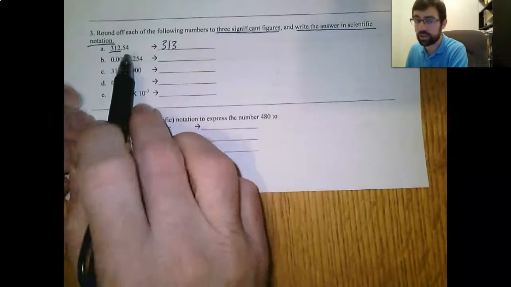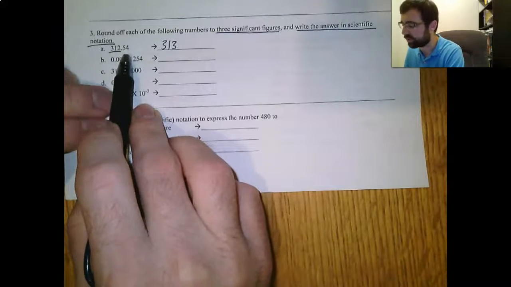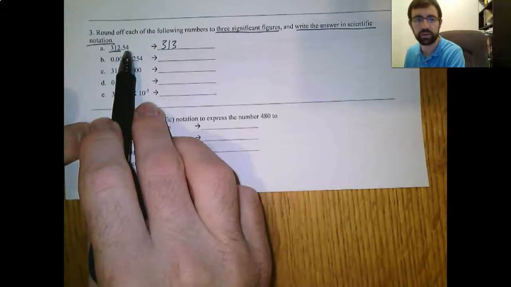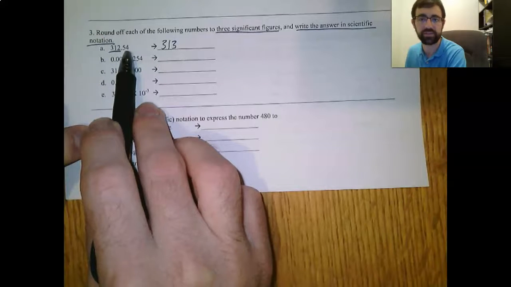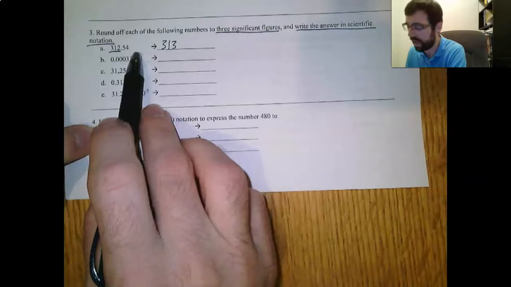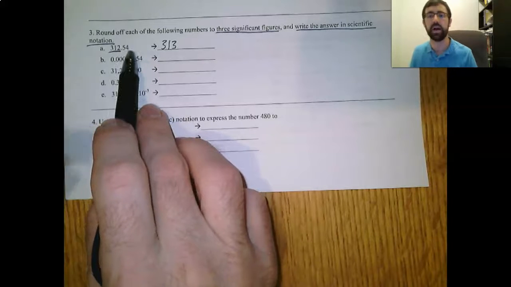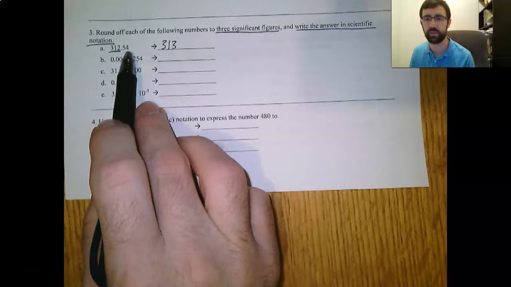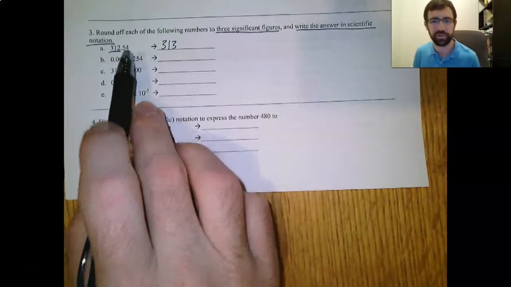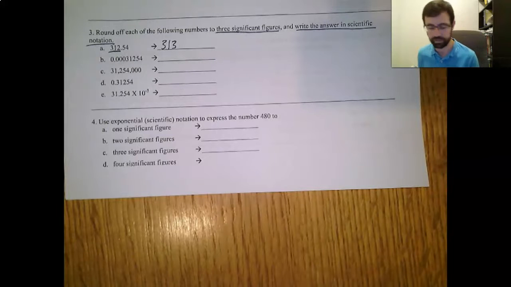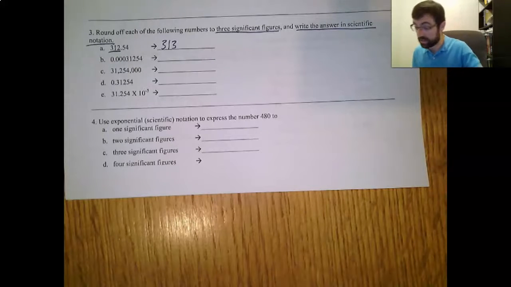But some college textbooks will say you need to then look after the 5. And if there is a number after the 5 that is above 0, so any number other than 0, then you round up. But if that next number is a 0, it actually rounds down. We're not going to do that. There are just a few places you might see that as a rounding convention, and I wanted you to be aware of it. Okay, so now we've done the first part.